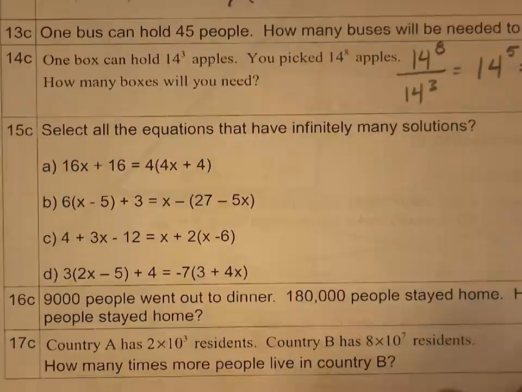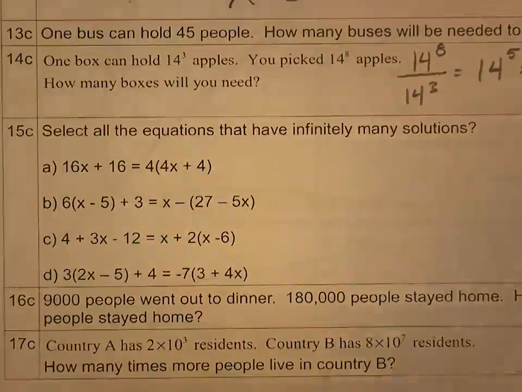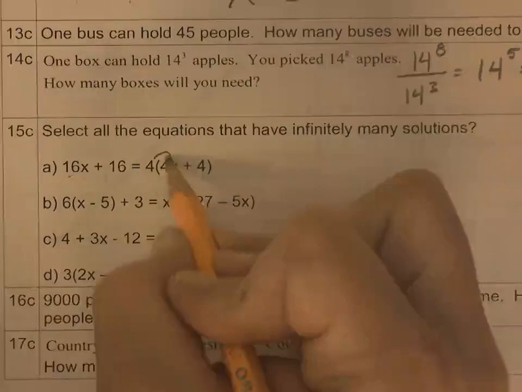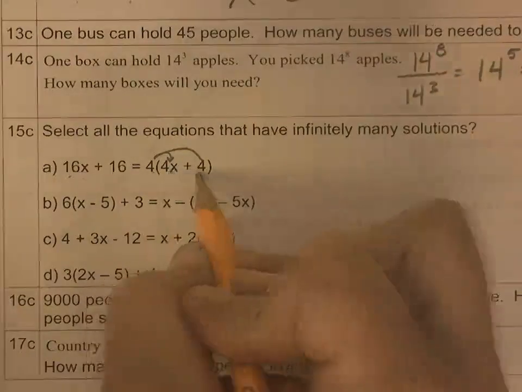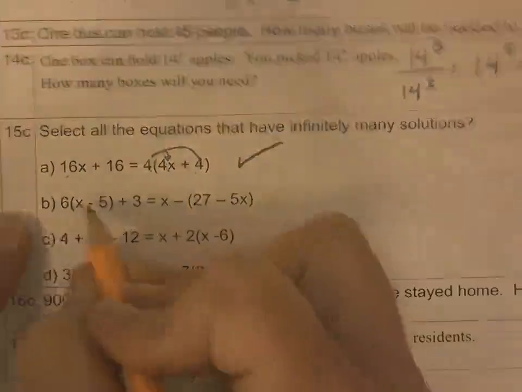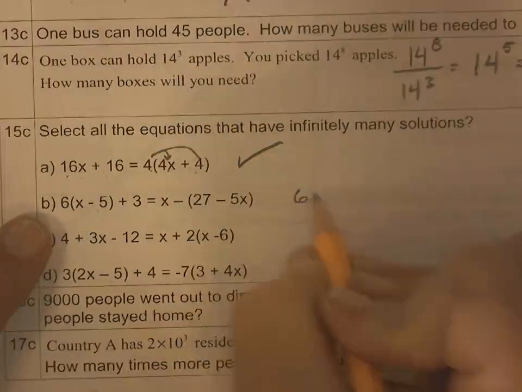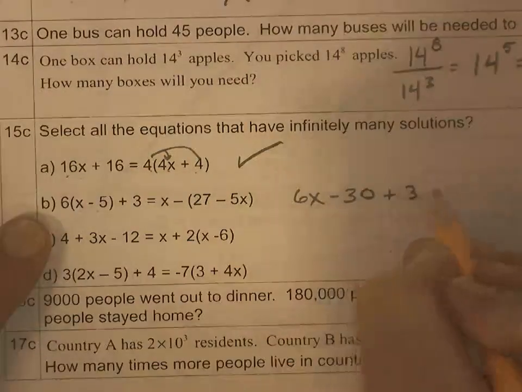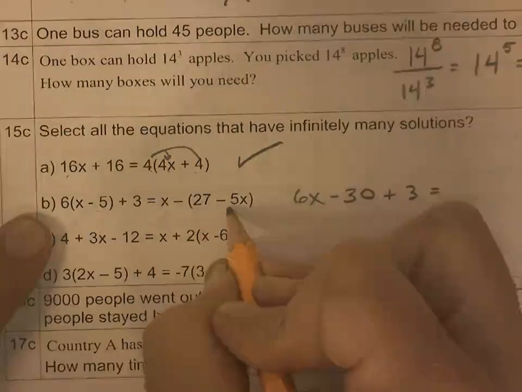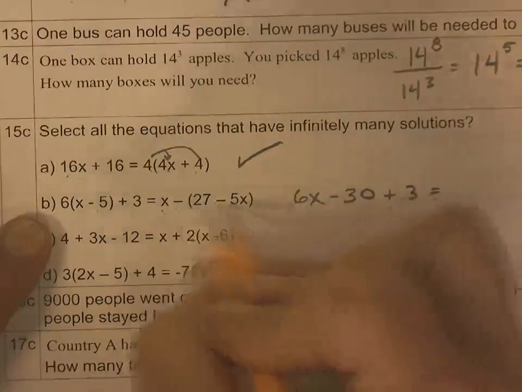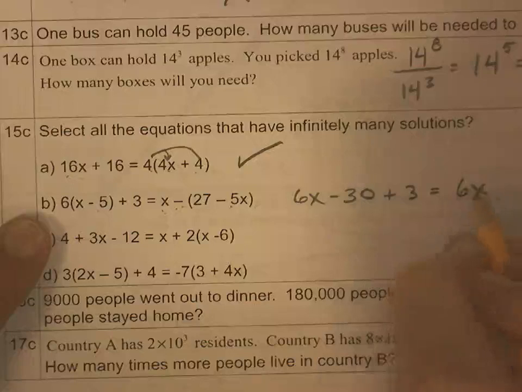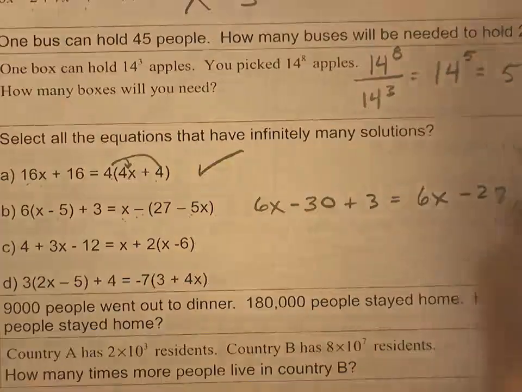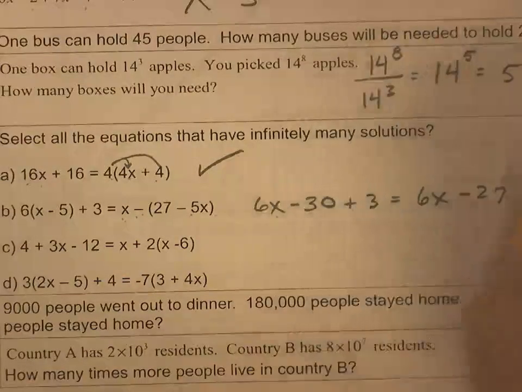Select all the equations that have infinitely many solutions. So 16x plus 16 equals, right there, what's that? 16x plus 16. That's infinite solutions. This is going to be 6x minus 30, so 6x minus 30 plus 3 equals, what's x? X plus 5x is 6x minus 27. Yep, that's going to be an infinite solutions, right? 6x minus 27 equals 6x minus 27. That looks good.